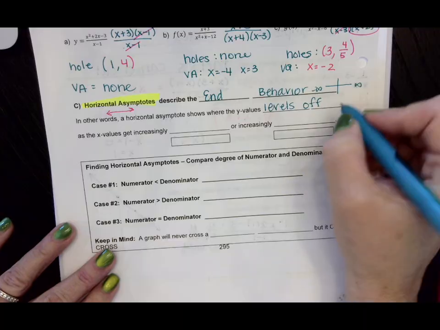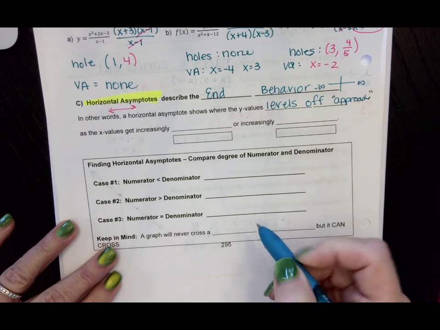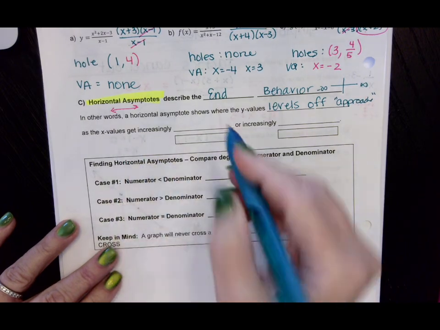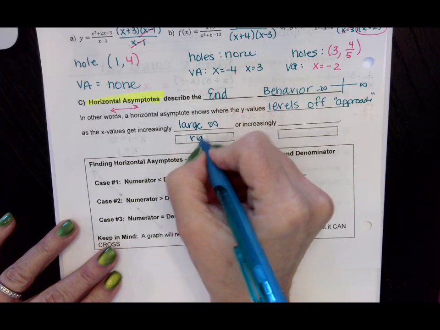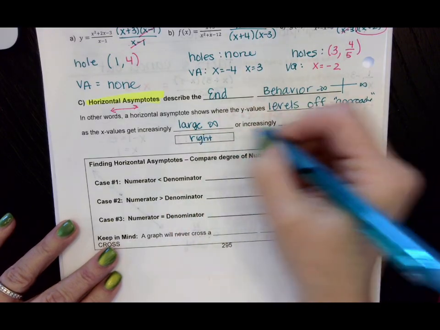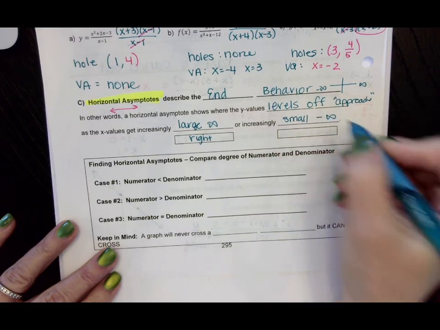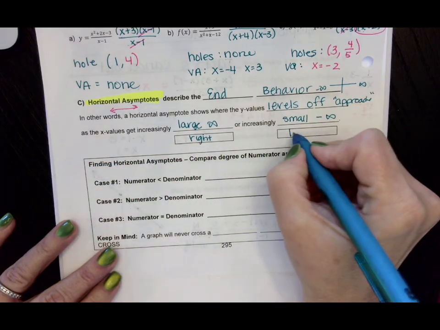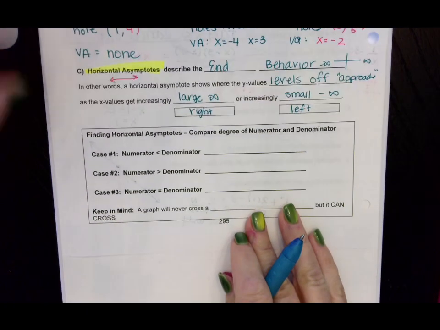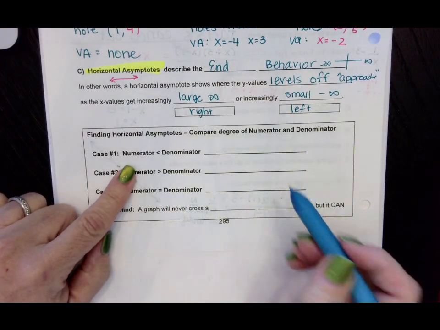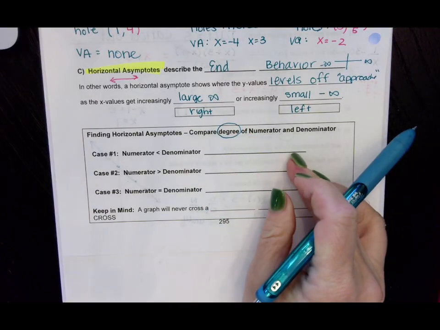And what you're going to hear me say is approach. What does the value approach? Okay, so as the x values get large, so as we go to infinity, or as we go to the right, or as we go increasingly small, as we go to negative infinity, so we're going in the negative direction, which is to the left. So when we create these asymptotes, you're going to compare the degree of the numerator and the denominator.